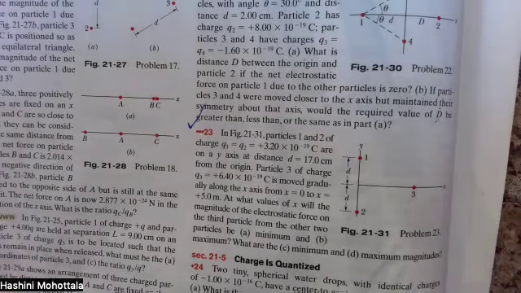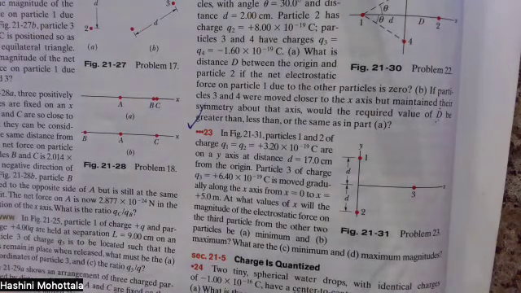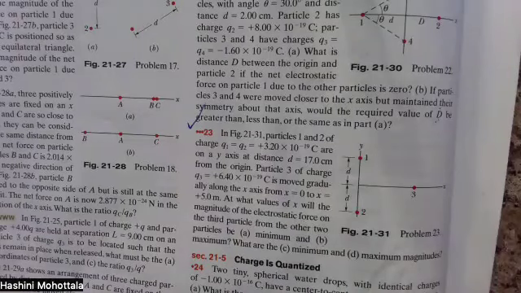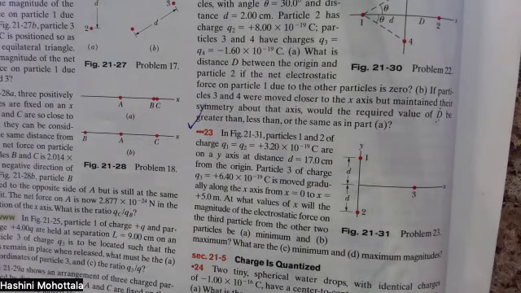Remember, we discussed in the last class that the charge is quantized, right? So this is about 2 times the charge of an electron, but it is made positive. And the d distance, the little d, is given to us as 17 centimeters from the origin.